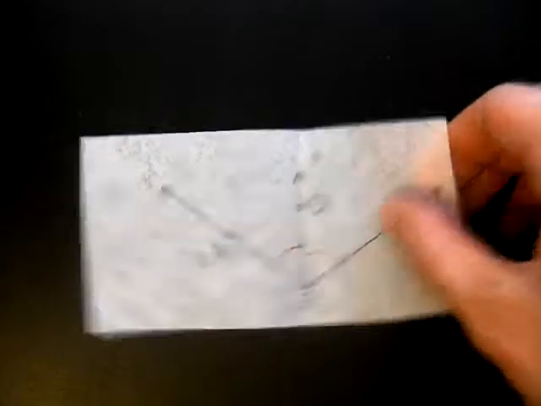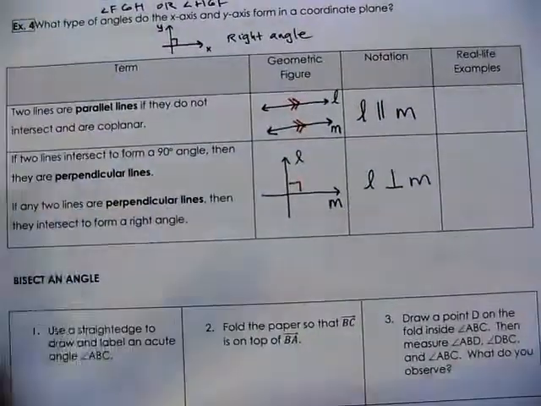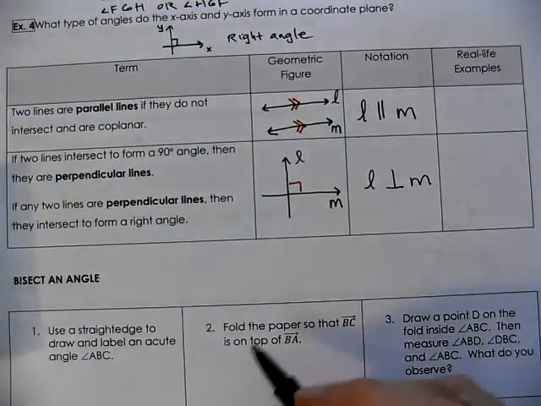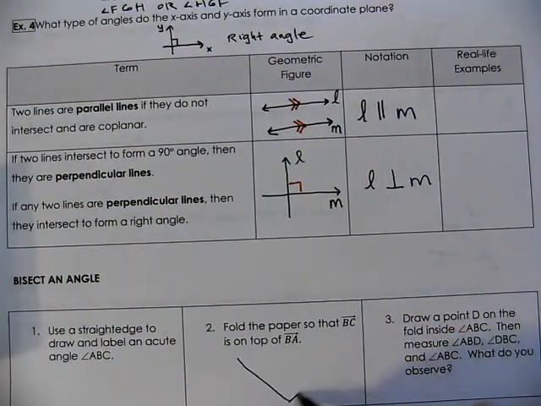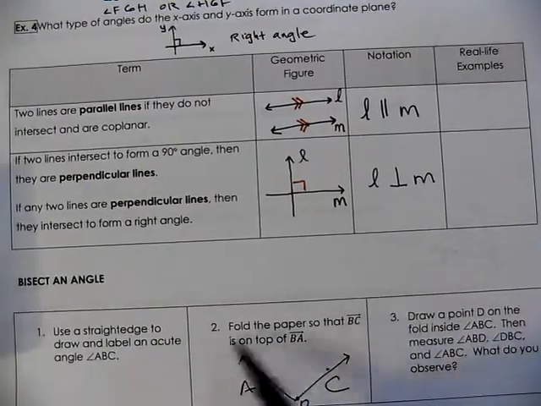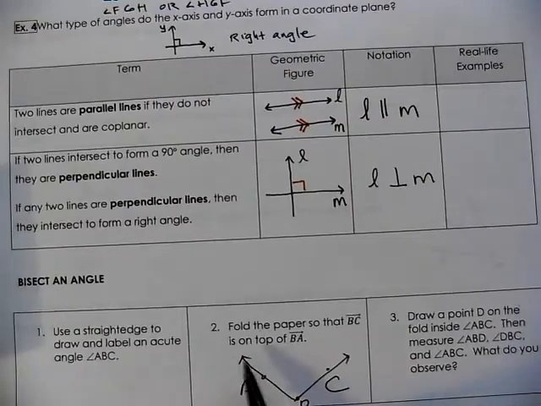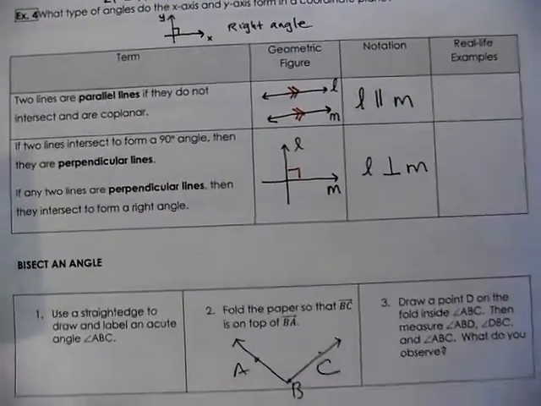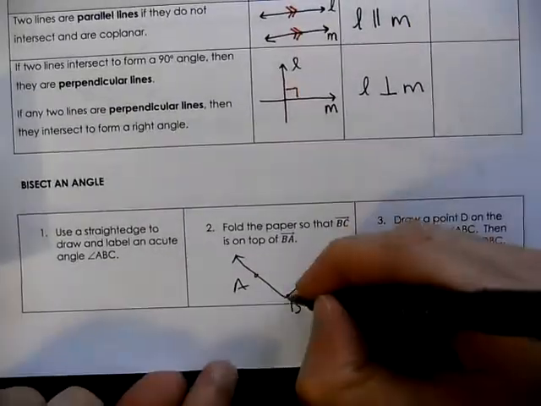So I'm just going to take that and symbolize it with its own diagram here, just kind of sketch out what we did. There's my angle. And so we folded the paper so that ray BC was on top of the other side, ray BA. And then what we found was we came up with a crease.